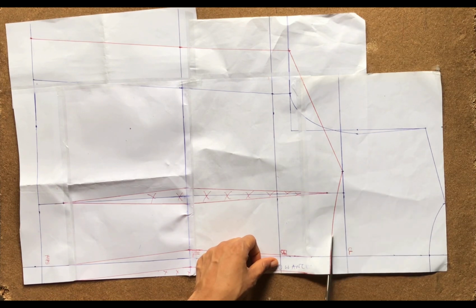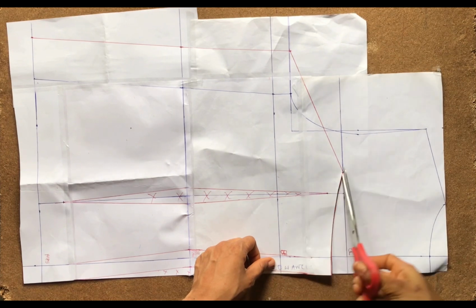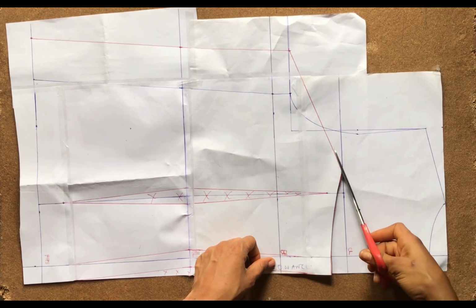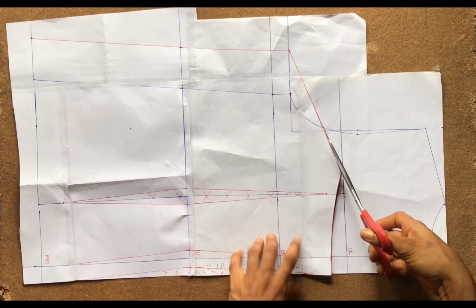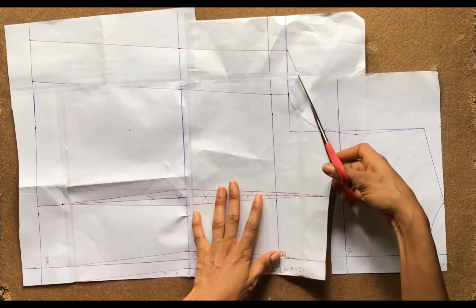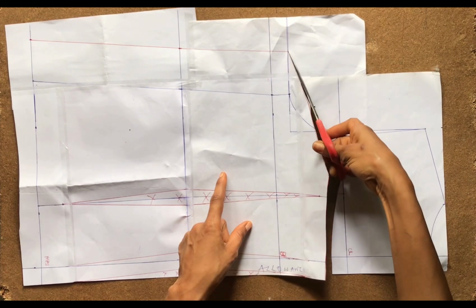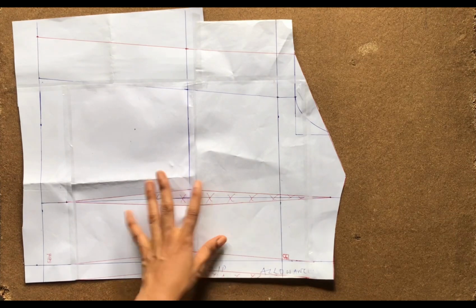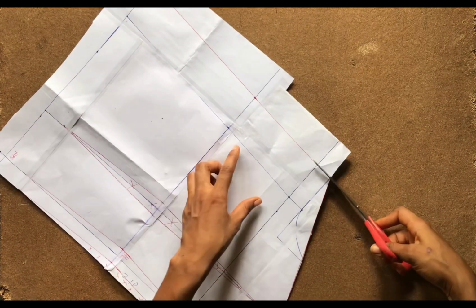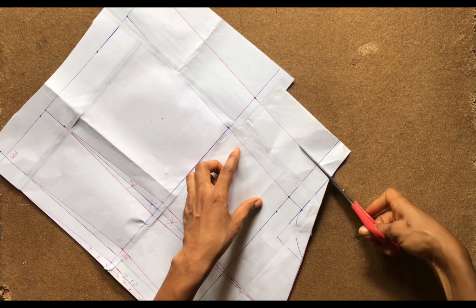I actually did the whole cutting on camera so you guys will see what I'm doing. That is why this video is lengthy, but I hope you guys learned something from this video. So I'll cut everything out and our pattern is ready.